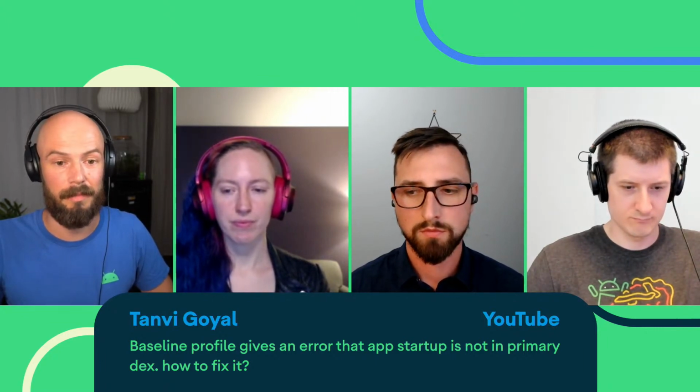If you still see this after you update to the RC of Android Gradle plugin, to the latest version of the profile installer, and maybe regenerate it, well, I don't think that it's the regeneration of the macro benchmark with the baseline profile itself, then please file a bug very urgently, because we don't want this to be a problem that other people see after we go stable.